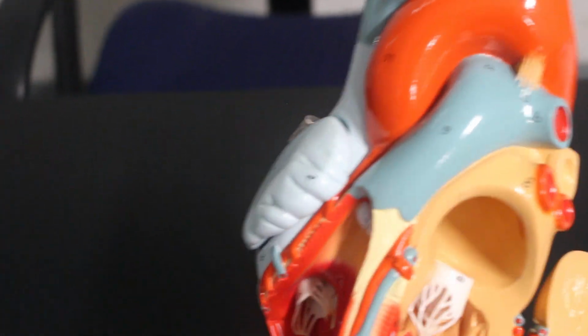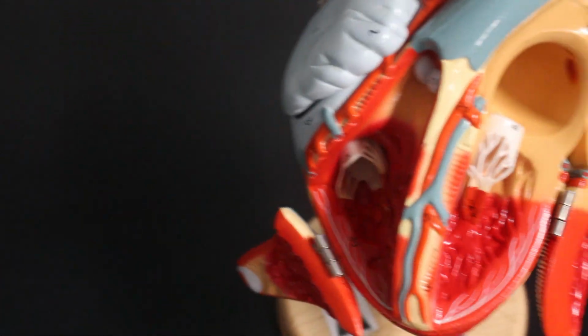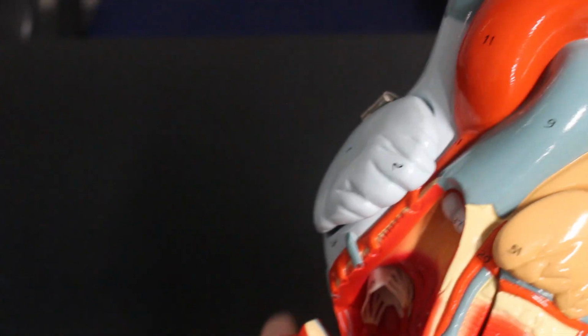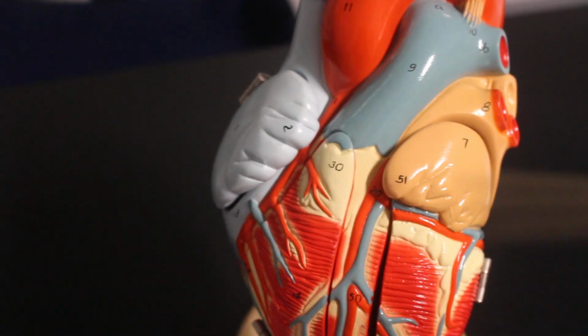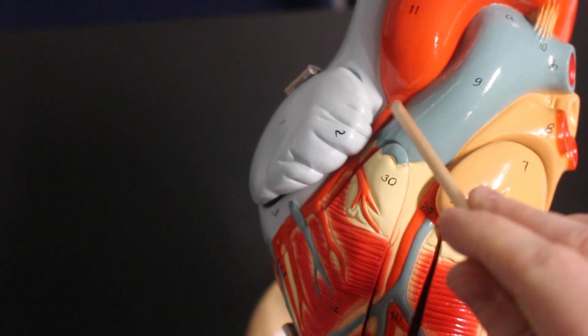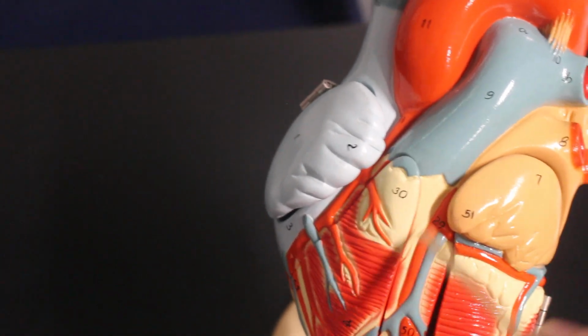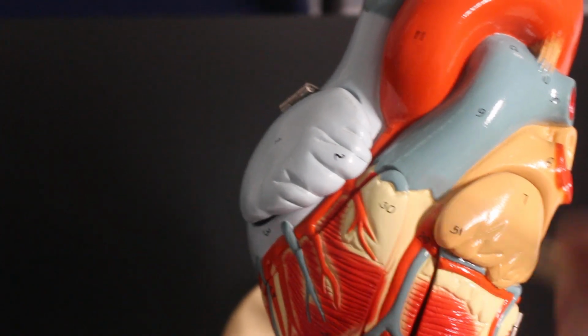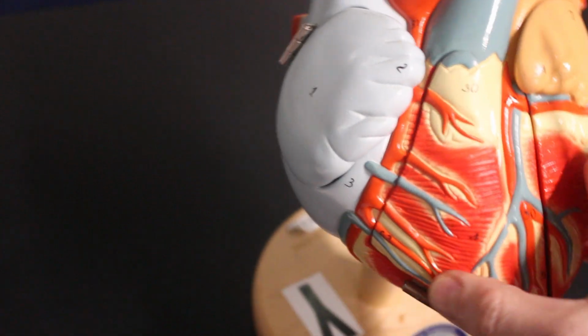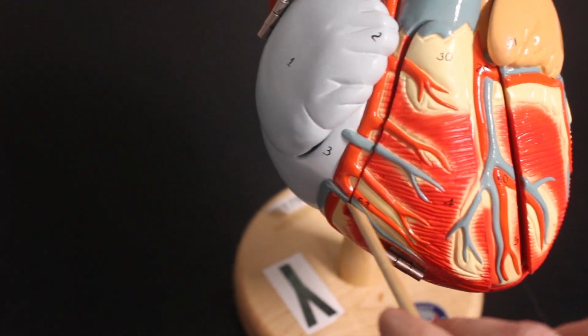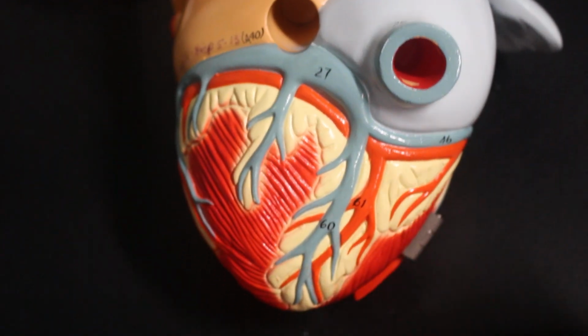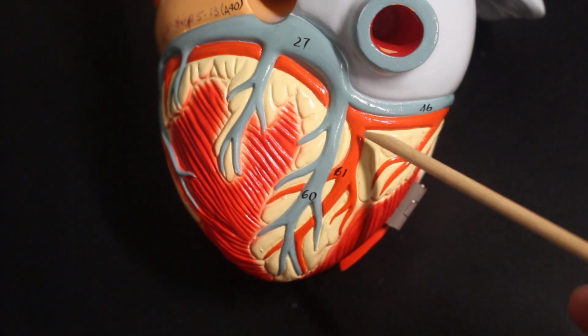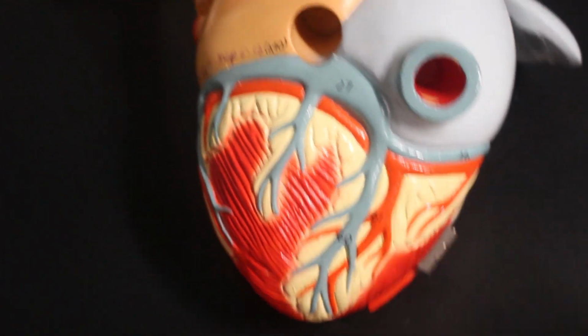Alright, and then we have the blood vessels on the surface of the heart. So coming out of the aorta, we have the right coronary artery. And right over here is the left coronary artery. So off the aorta, right coronary artery, left coronary artery. The right coronary artery splits into the marginal branch right here. And then it wraps all the way around and becomes the posterior interventricular branch. So, posterior interventricular branch. Put this back up.